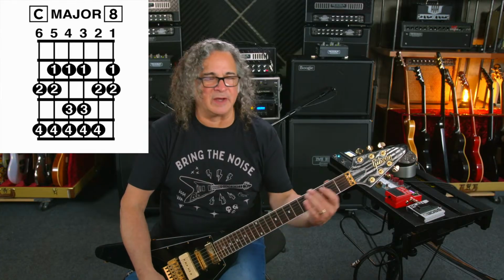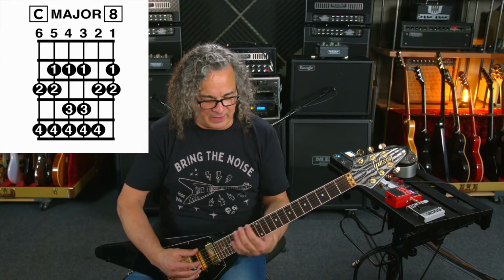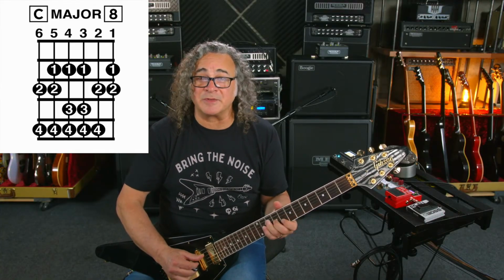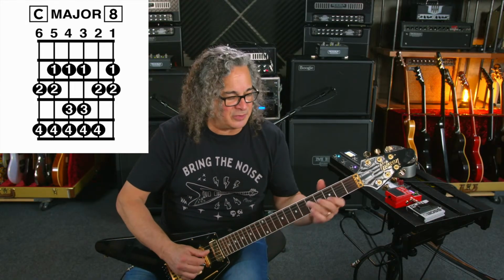And if you walk that down for the key of G major, G, A, B, C, D, E, F sharp, G, you'd get G, B, D; A, C, E; B, D, F sharp; C, E, G; D, F sharp, A; E, G, B; F sharp, A, C; G, B, D. Slightly out of tune.